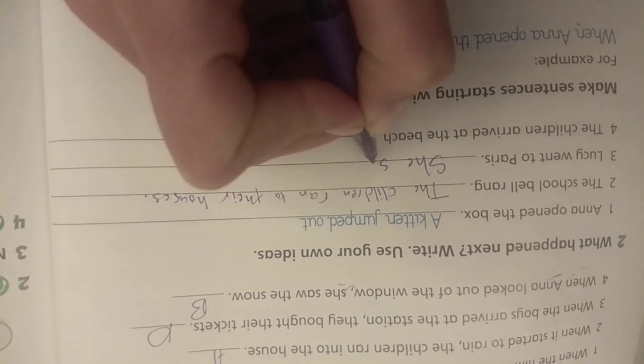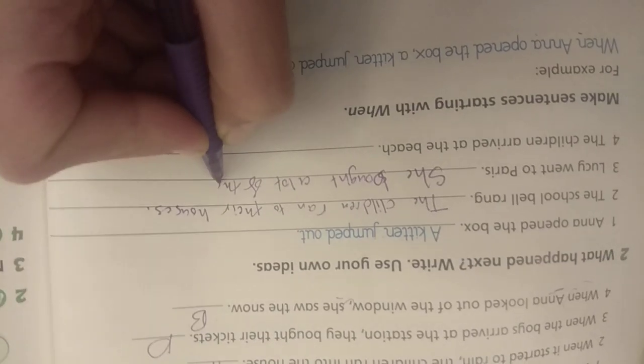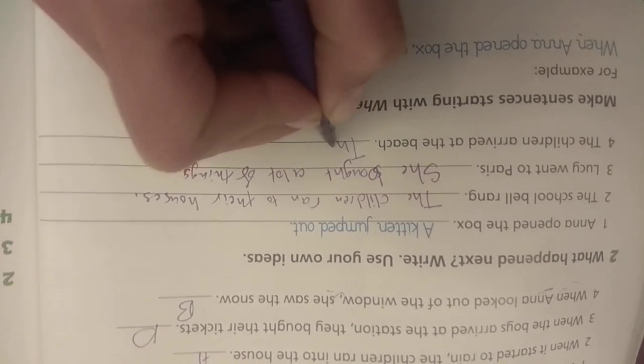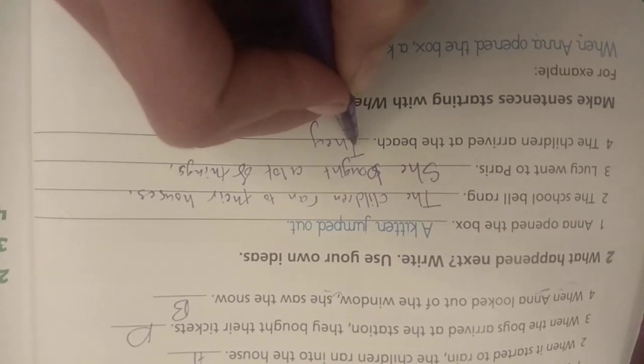Lucy went to Paris. She, for example, saw or bought a lot of things. The children arrived at the beach. Look, I started here with a capital letter because this is another sentence.